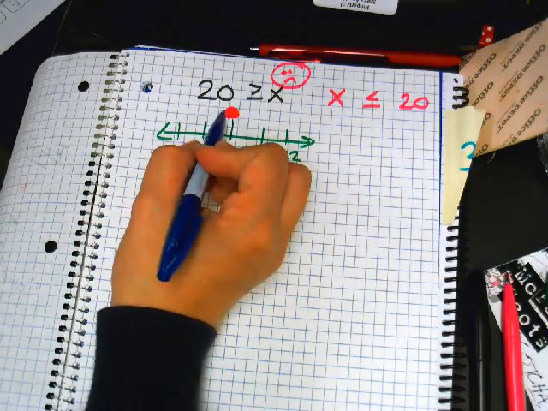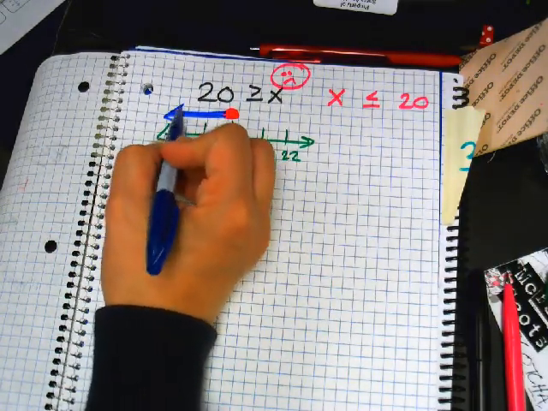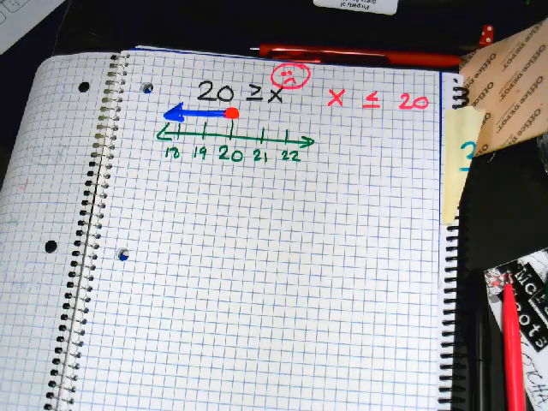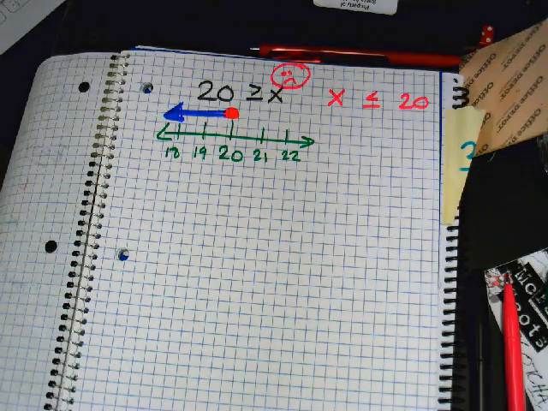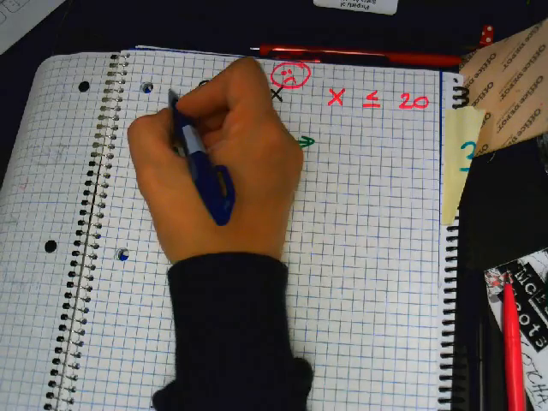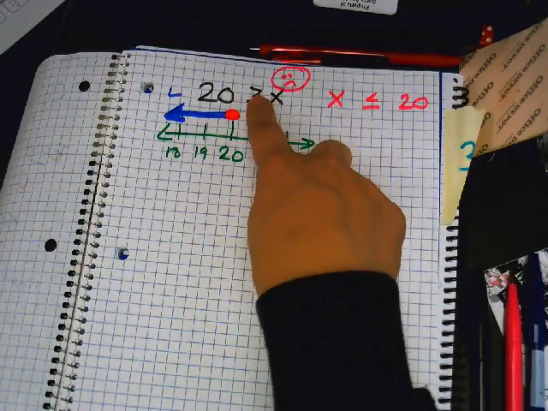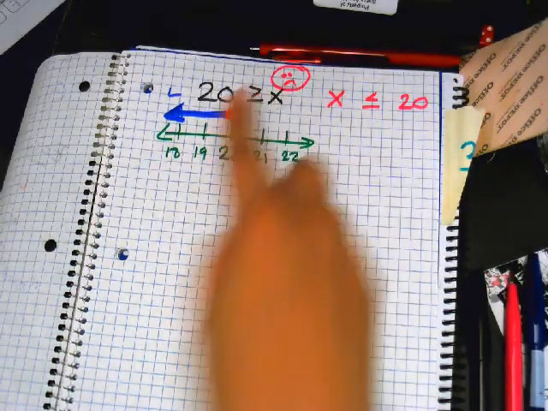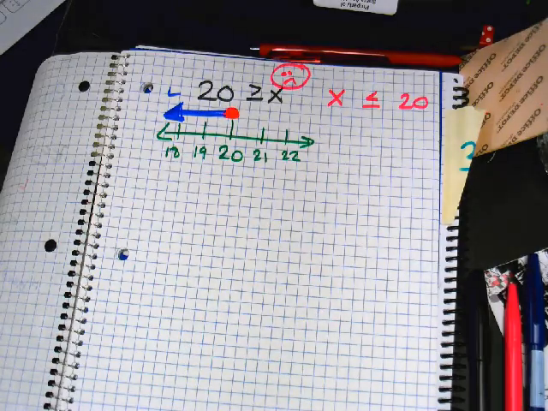This only happens when your number is in the front. We don't like the number in the front. We like the number in the back. So here we're going to shade to the left. Even though it's pointing to the right, we're going to shade the opposite. Does that make sense to you? Because it's different, so we shade.